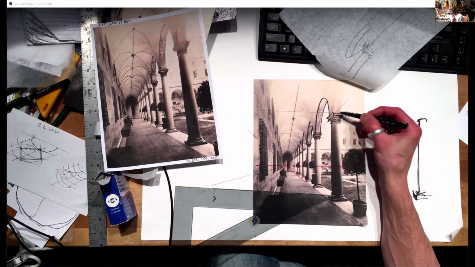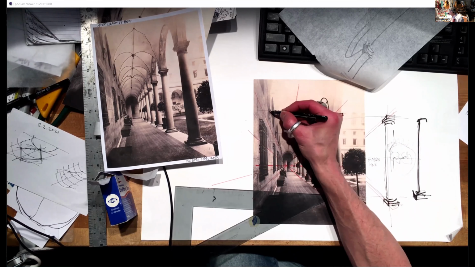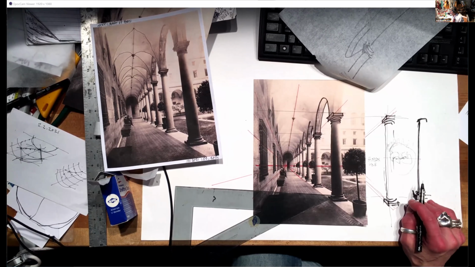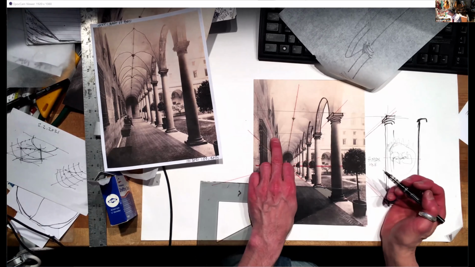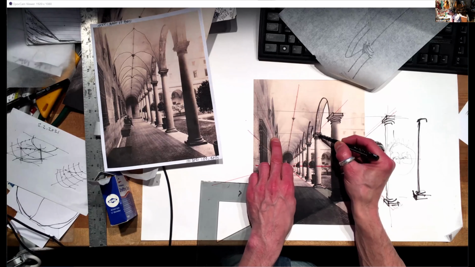For instance, here it corresponds with this pilaster. There's a similar element on the wall that corresponds to the column over there.